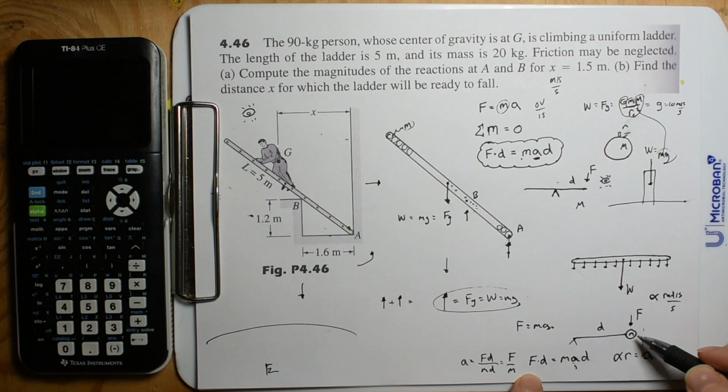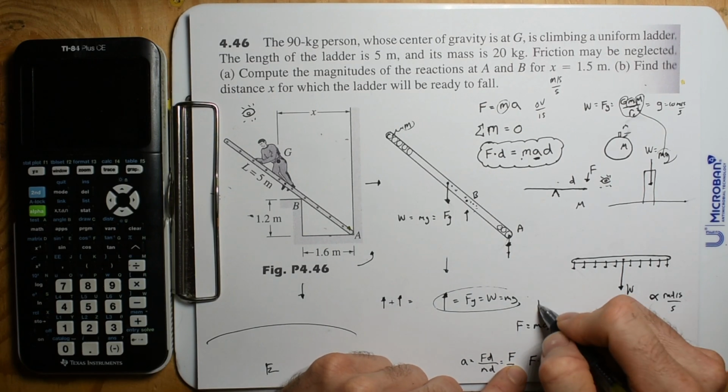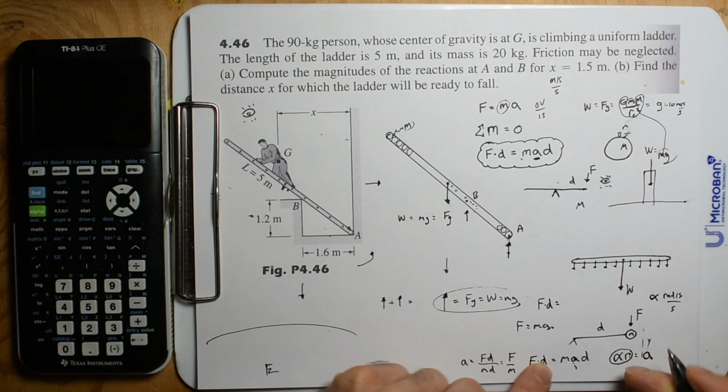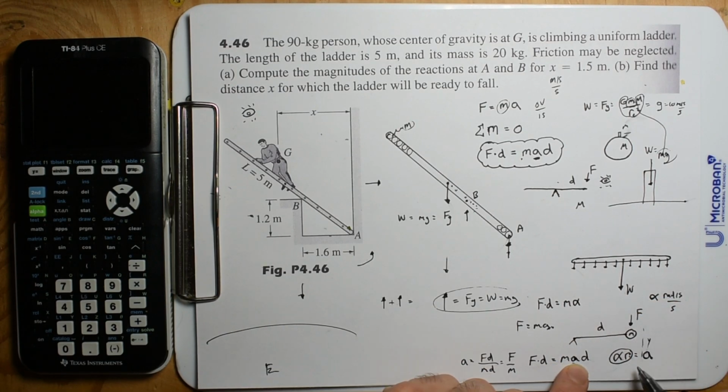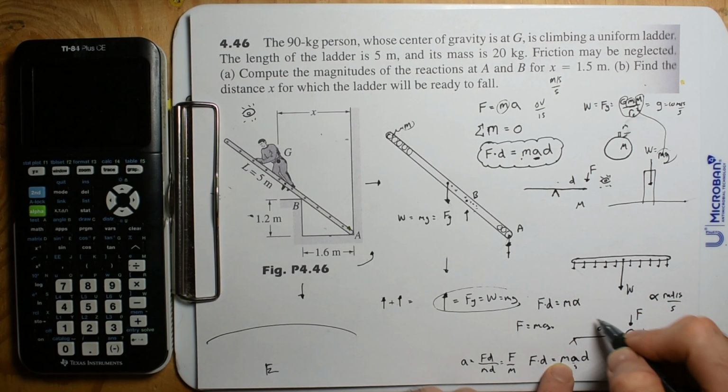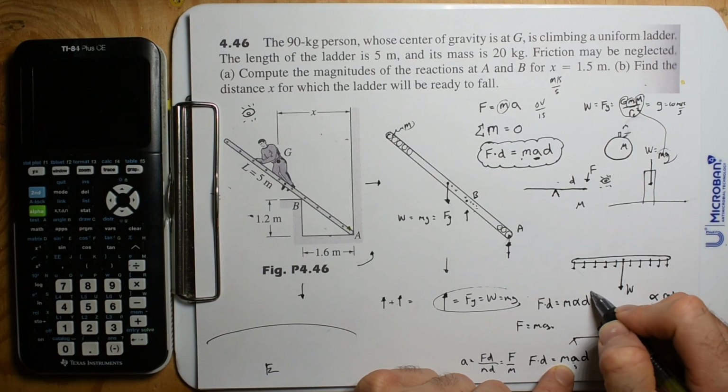So we can substitute the angular acceleration times the radius in for that. We would have F times d is equal to m alpha, and the radius is d, so we're going to have d squared right here.